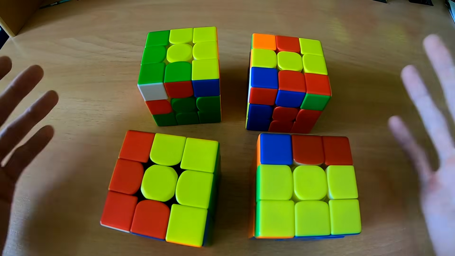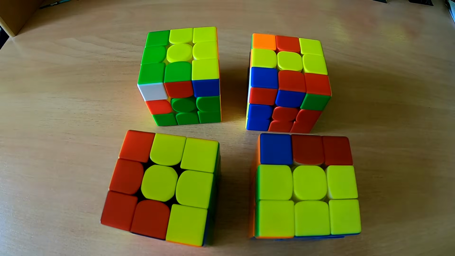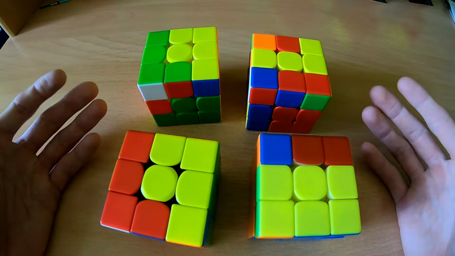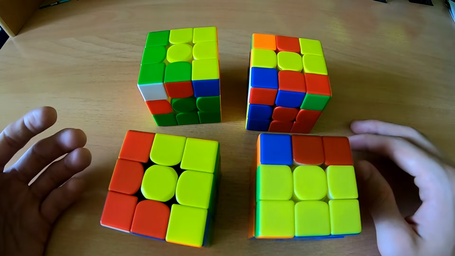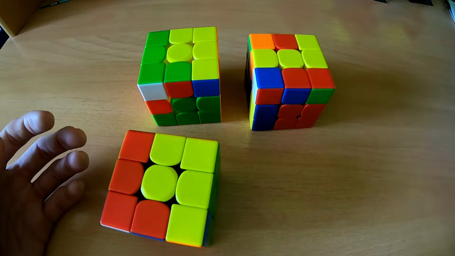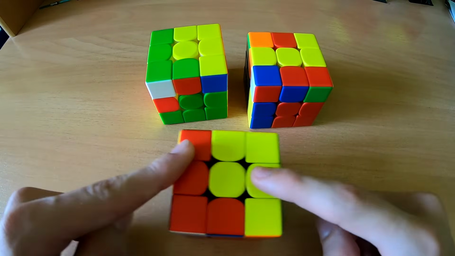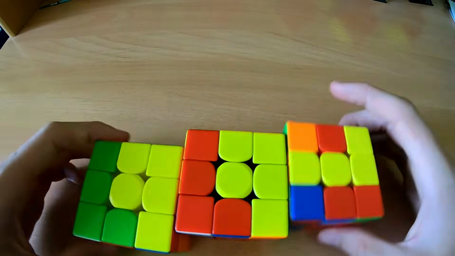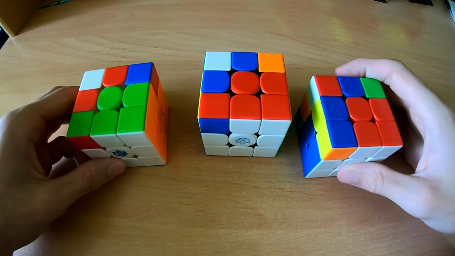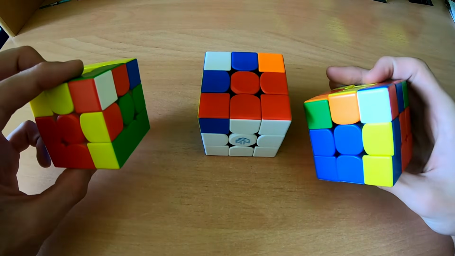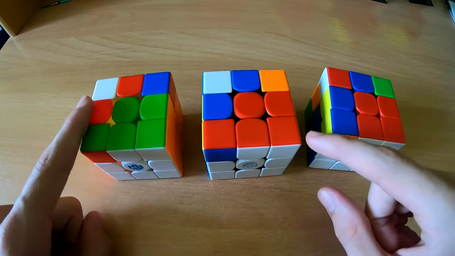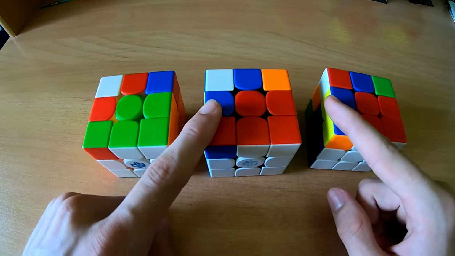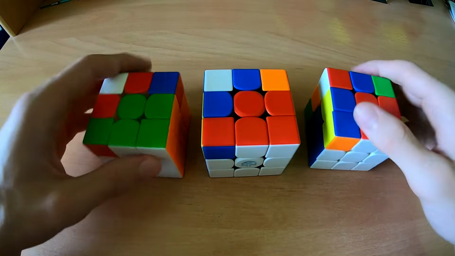Okay, so like I teased at the start of the video, I'm going to show you some advanced F2L cases which I actually use like a special trick to solve them. This one we'll look at last. These three all have something in common. Can you see what that thing in common is? If you guessed that it was that the front left slot is unsolved, then you are correct.